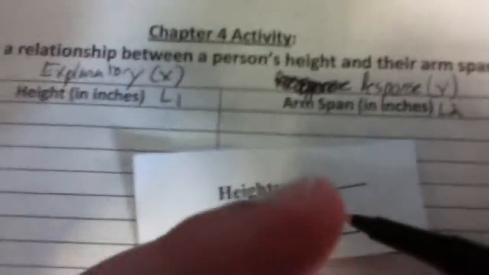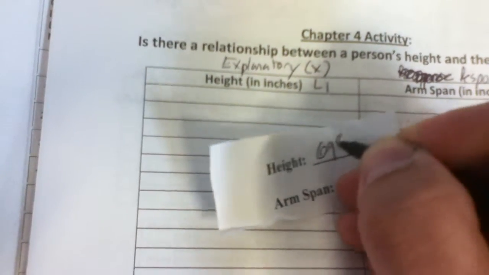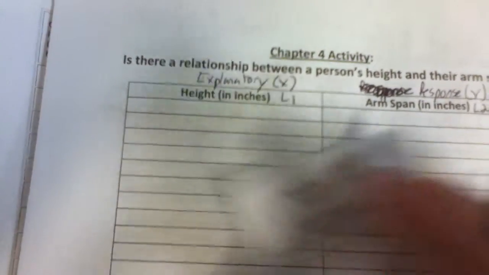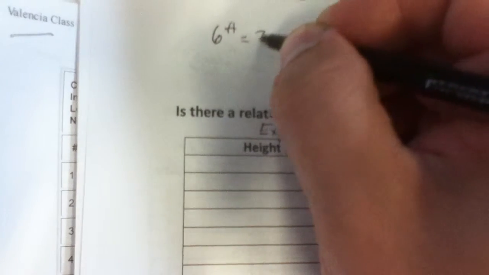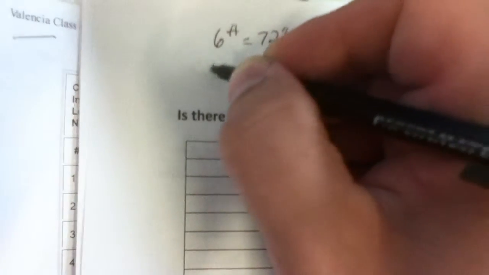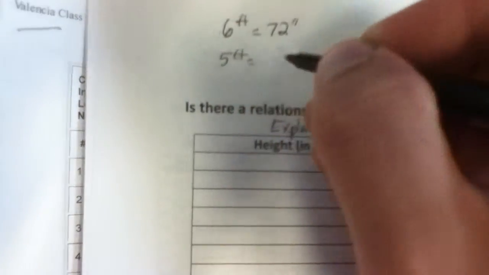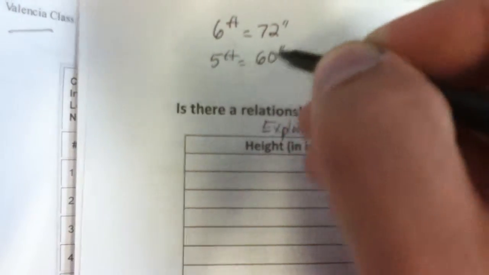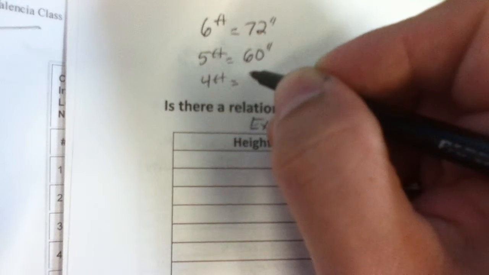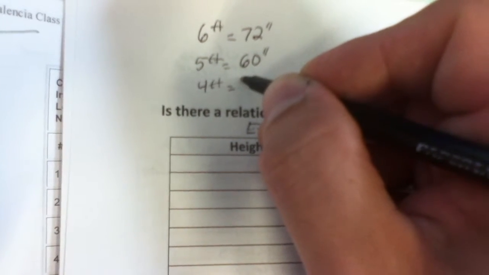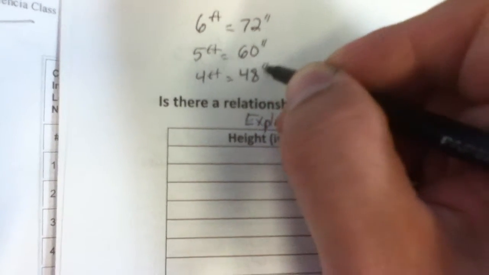For me, my height is 69 inches. Now we want to do this in inches, so remember, 6 feet tall would be 72 inches. 5 feet tall would be 60 inches. And 4 feet tall would be 48 inches.